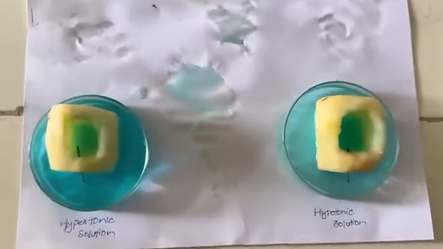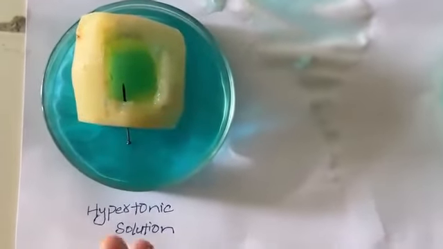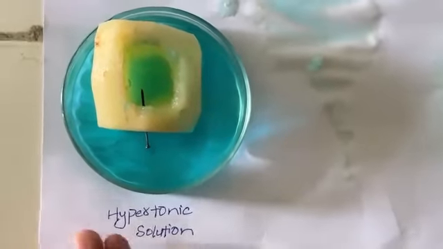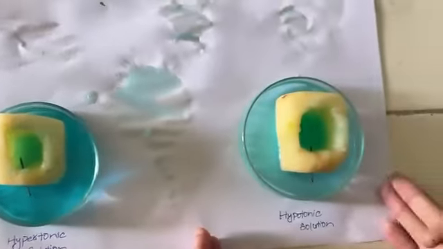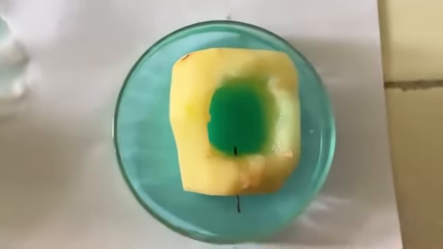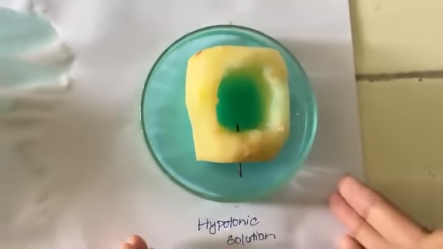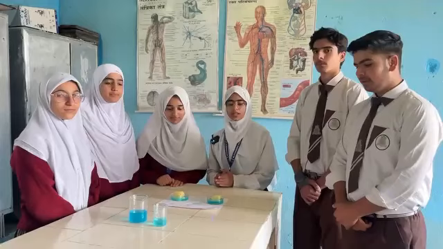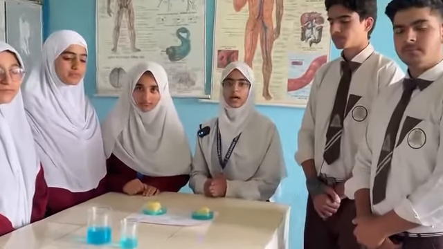Currently, we can see the first potato has lost water as we have placed it into the hypertonic solution. In the second potato, the cells have gained water as we have placed it into the hypotonic solution. We have concluded that water will move into the cell in a hypotonic solution because there was low solute concentration, and water will move out of the cell because there was high solute concentration.